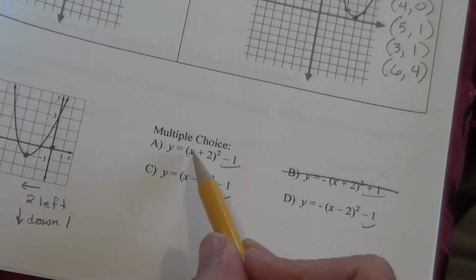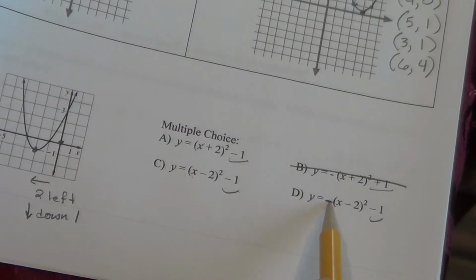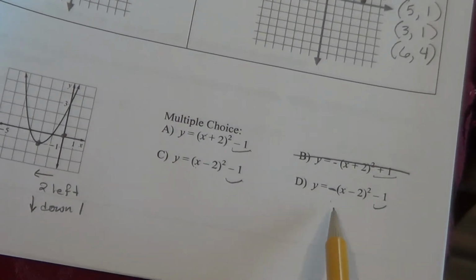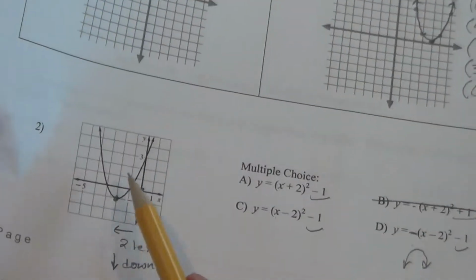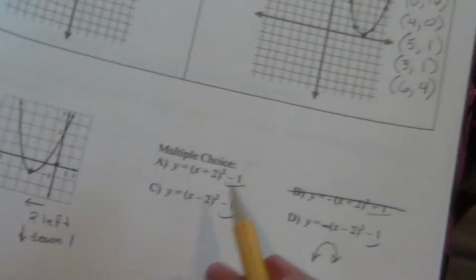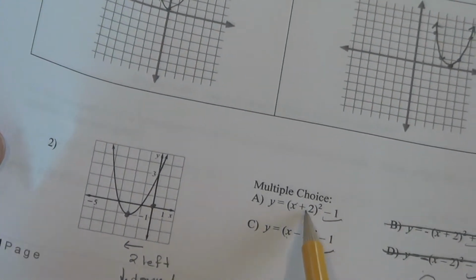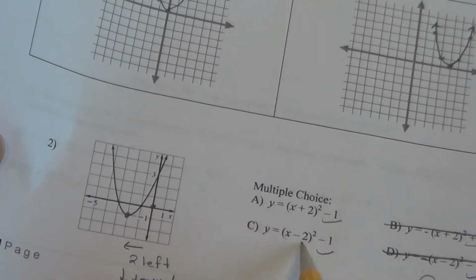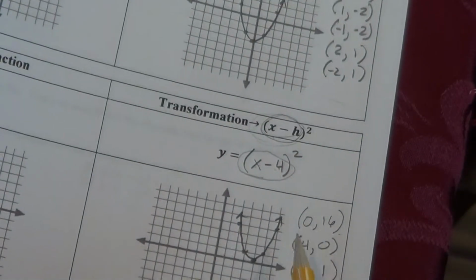Now, what are the differences in these equations? Well, here we see a minus out front. Remember, the minus out front made the parent graph turn upside down. Is this graph upside down? No. So let's eliminate that one. So now we're looking at this. The only difference is this is -2, that's a +2. So let's go back to the one we just did.